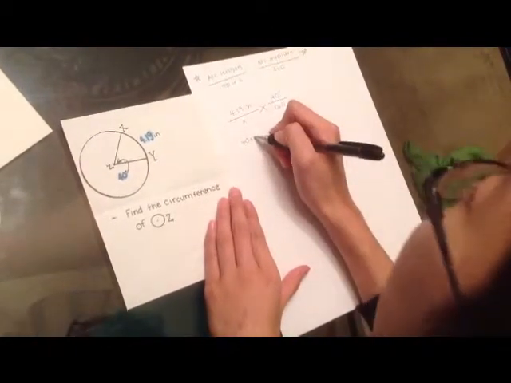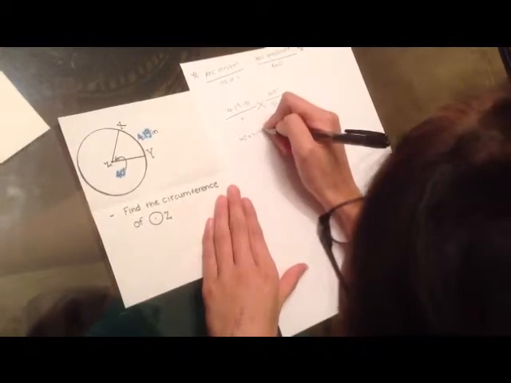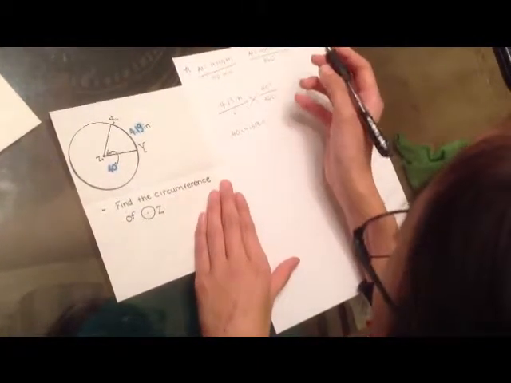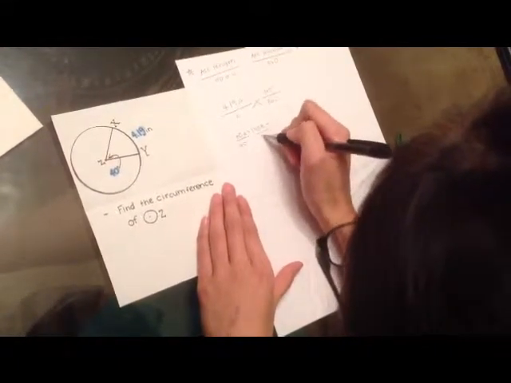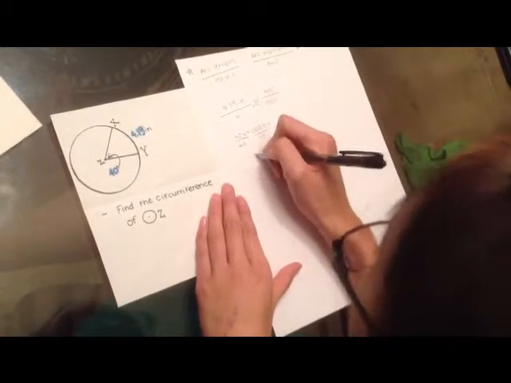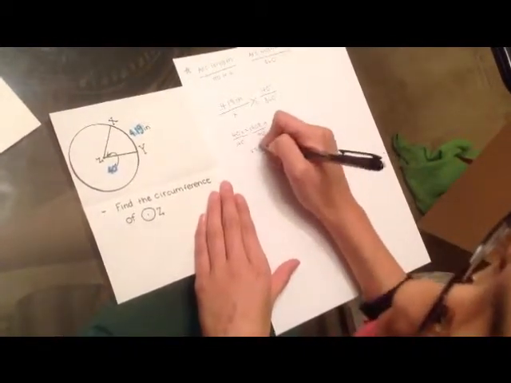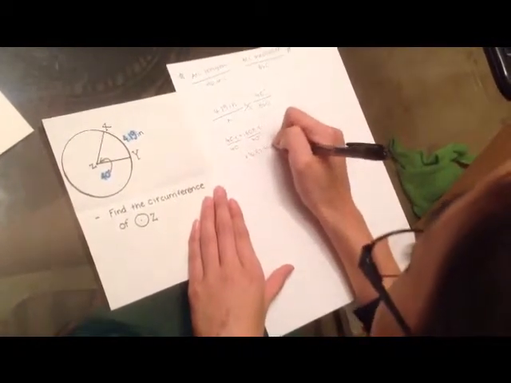40x equals 1,508.4. Divide by 40 on each side to isolate x. And you should get about 37.71 inches.